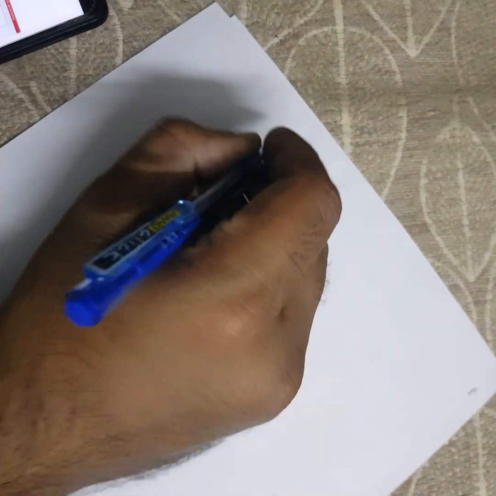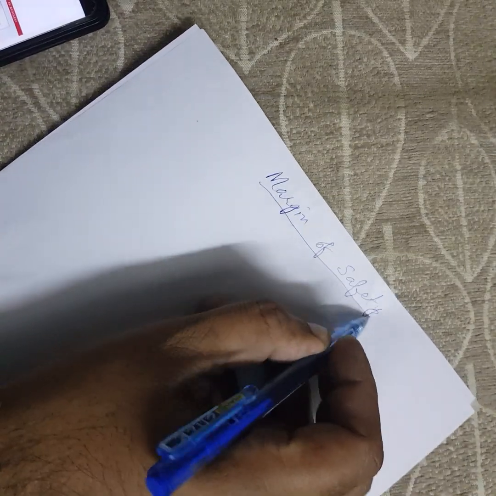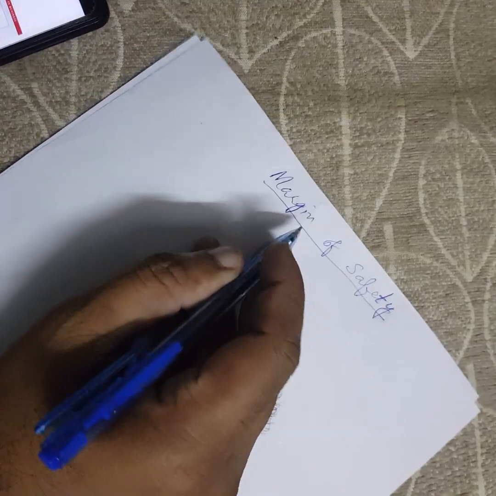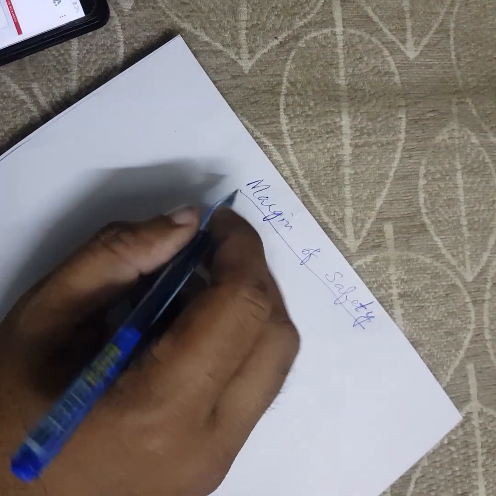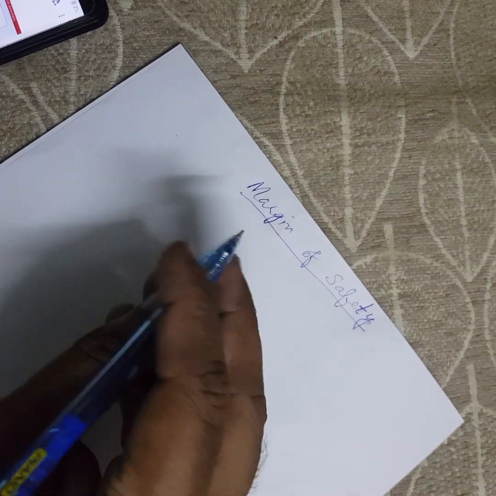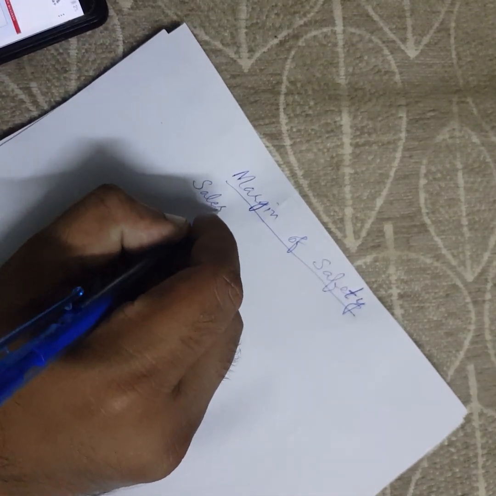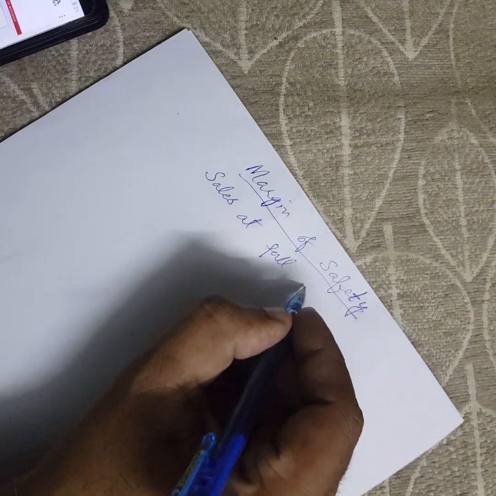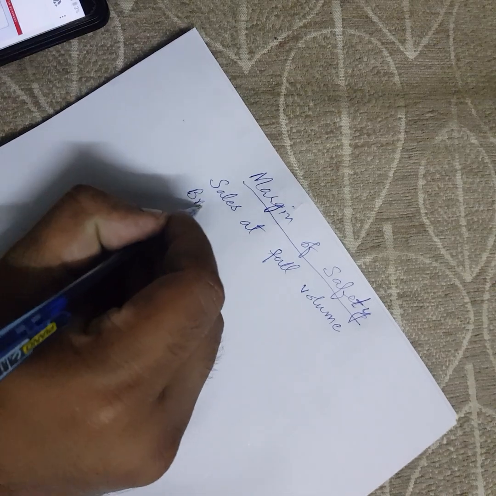Then comes the concept of margin of safety. Margin of safety is the difference between sales at full volume and break even sales.